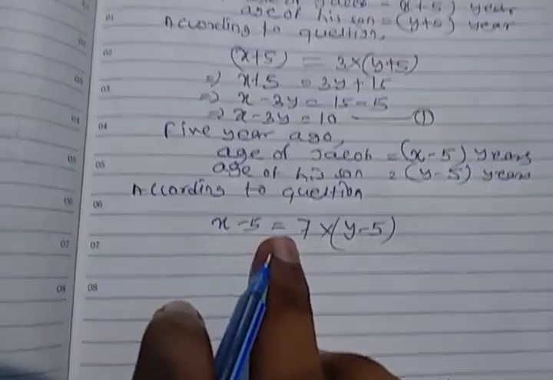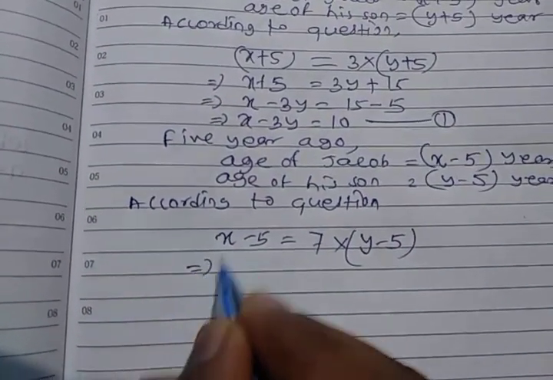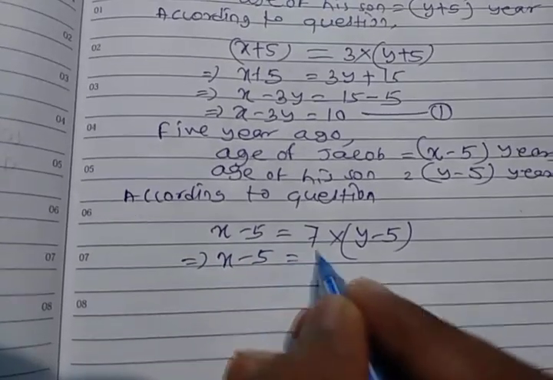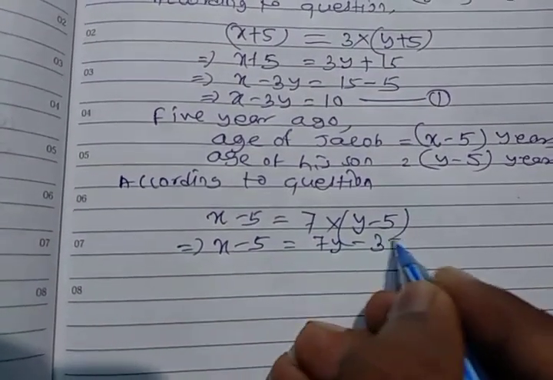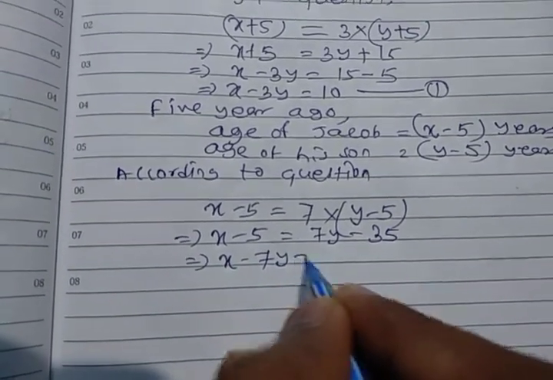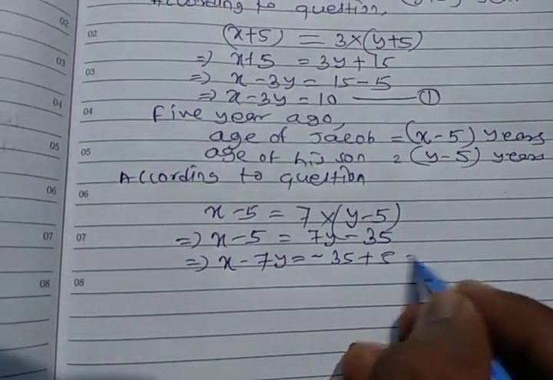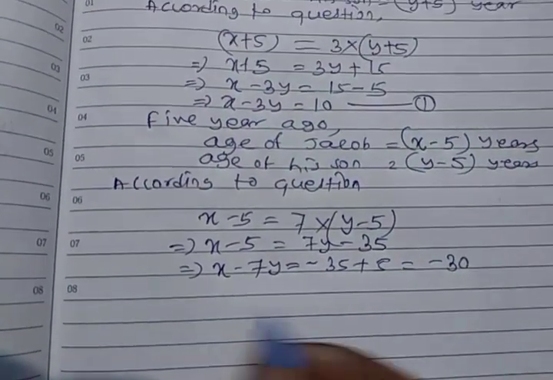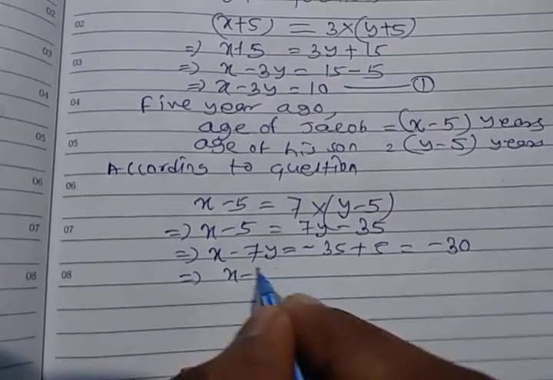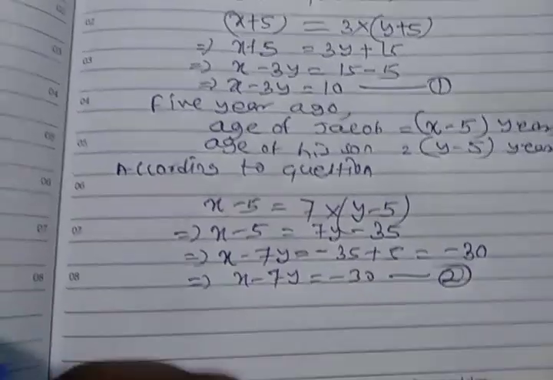The son's age was y minus 5. This line is very important. Solving this, we get x minus 5 equals 7y minus 35. Y comes here, 5 goes to that side, minus 30. So x minus 7y equals minus 30. Equation 2.